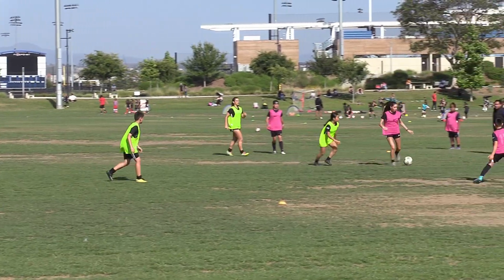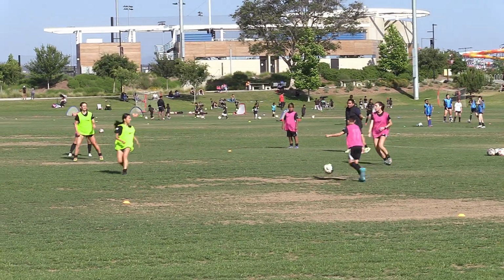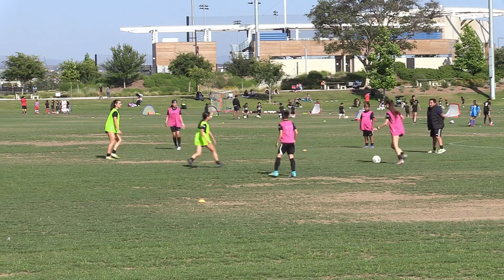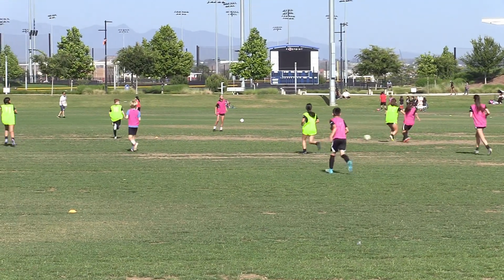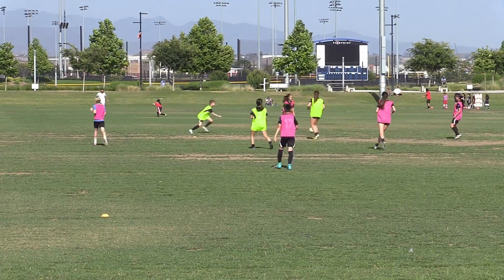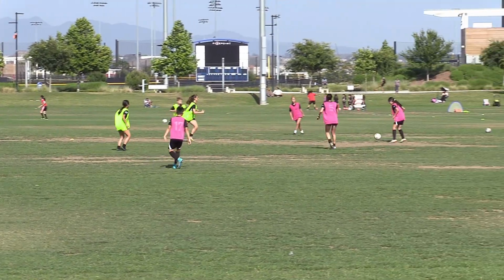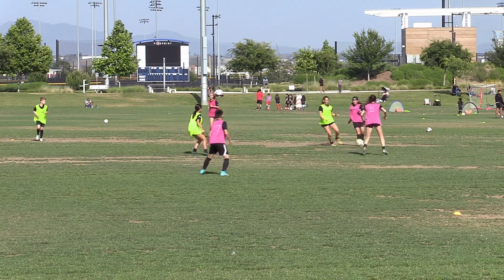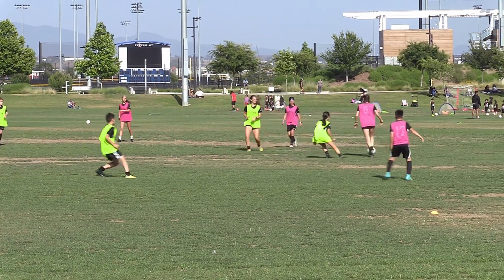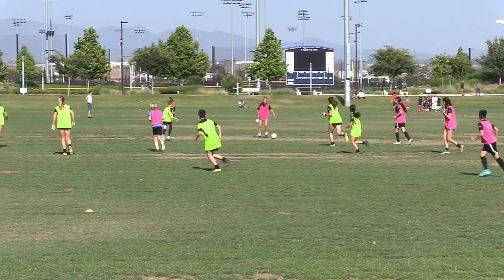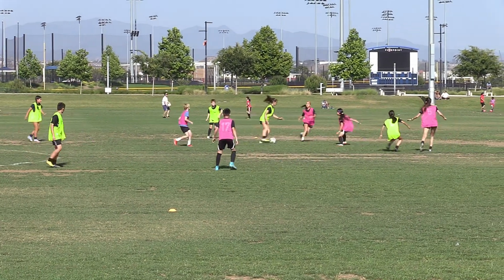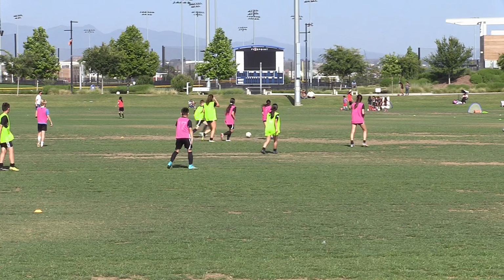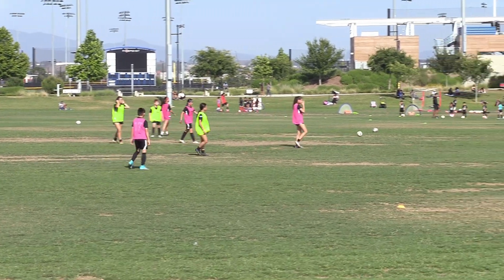Create disorganization. Come on. Keep the ball moving so defense has to shift. Good.